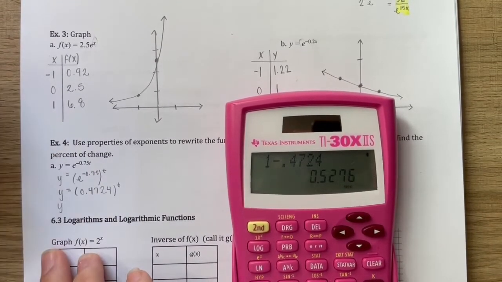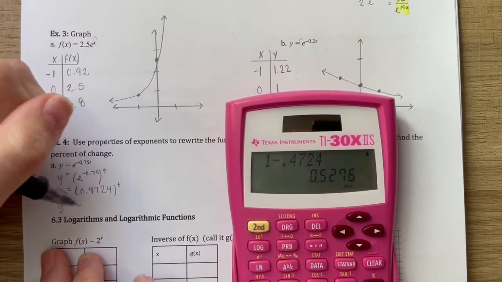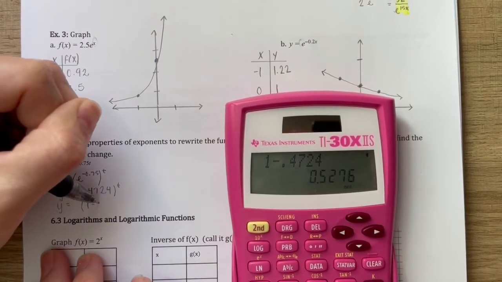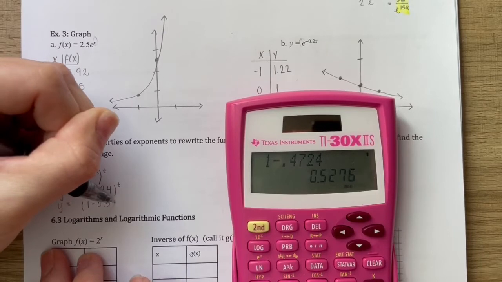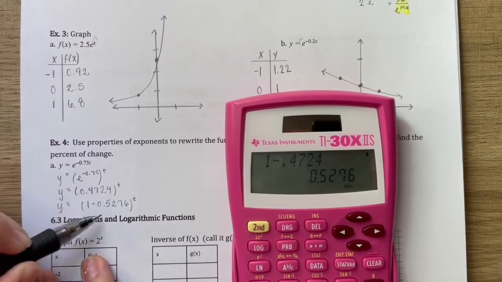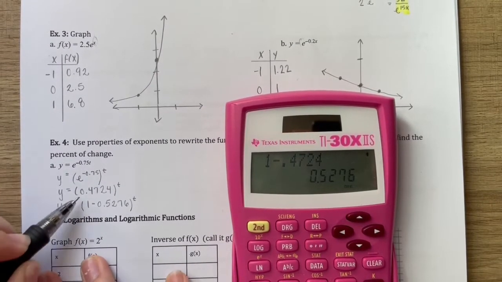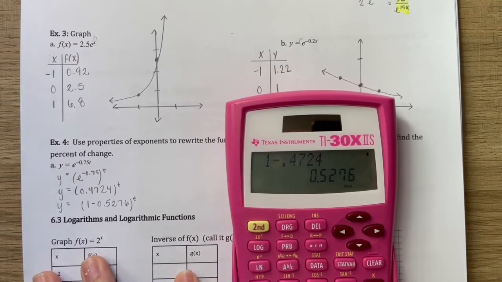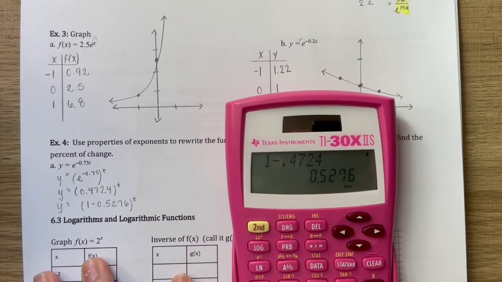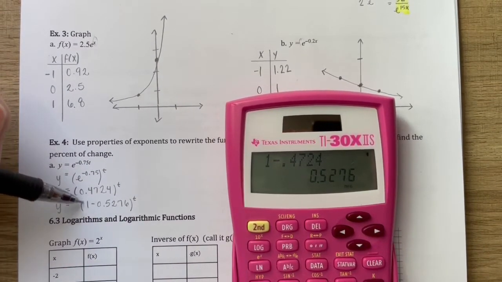So I got 0.5276, so I can change this 0.4724 into 1 minus 0.5276. And I'm not changing the value in here. I'm just finding the difference between 1 and this number. So 1 minus 0.4724 is going to tell me also what I can add to 0.4724 in order to get back to 1. And you can always double check this number to make sure you're not changing the value.